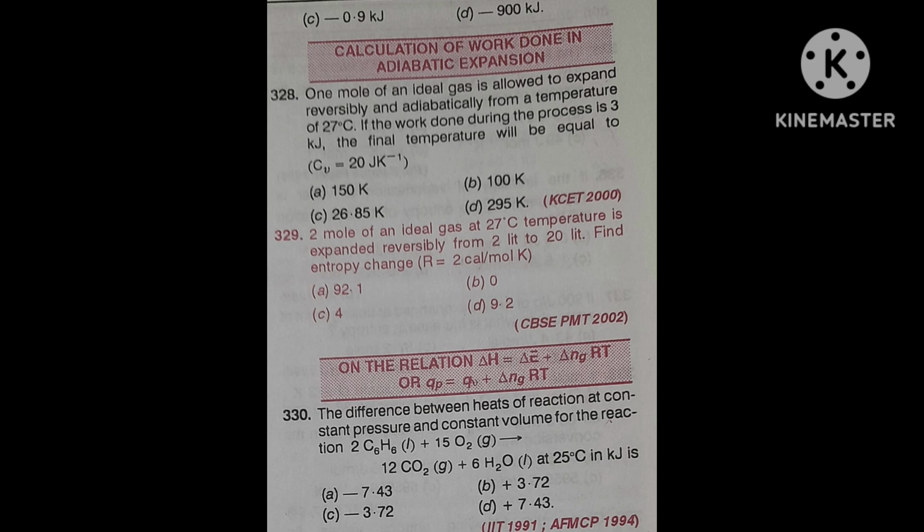Today I will continue from the last class. Last class I was discussing numerical problems asked in medical and competitive examinations. The questions I was discussing were based on work done in isothermal expansion. Chapter name: all questions are based on chemical thermodynamics, and under that topic were problems based on work done in isothermal expansion.